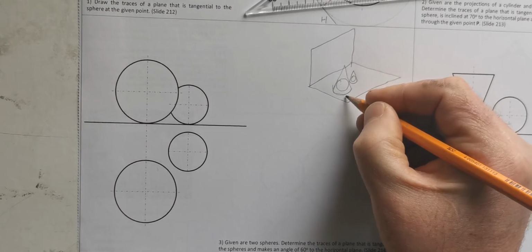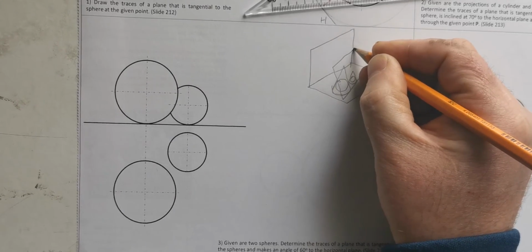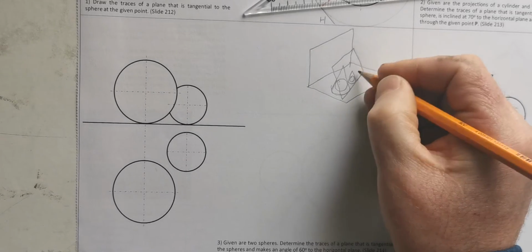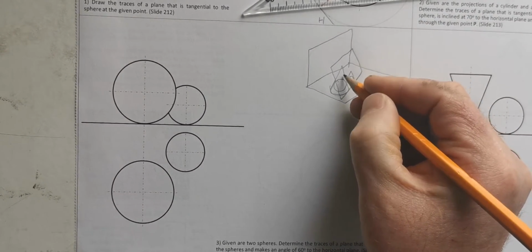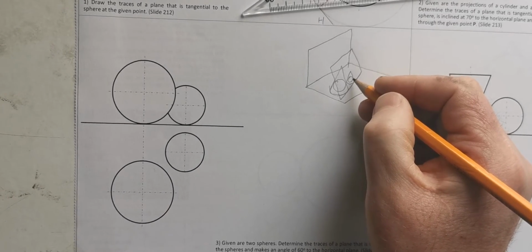Basically if we lay any flat surface up against them, the angle of that plane is going to be 60 degrees to the ground, because you're lining it up against 2 60-degree cones, and that's the method behind what we're doing.